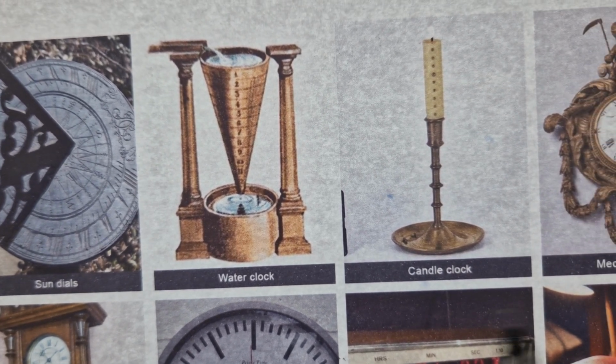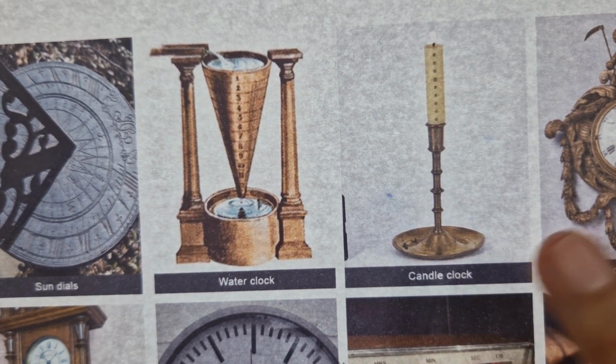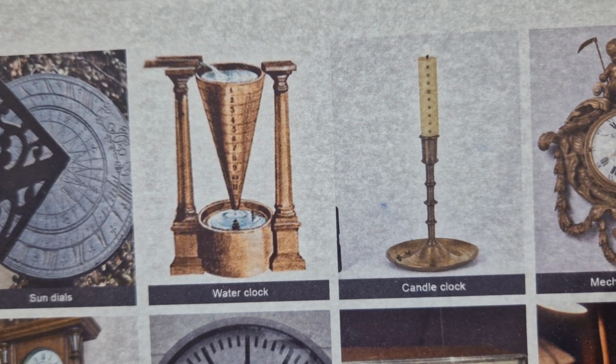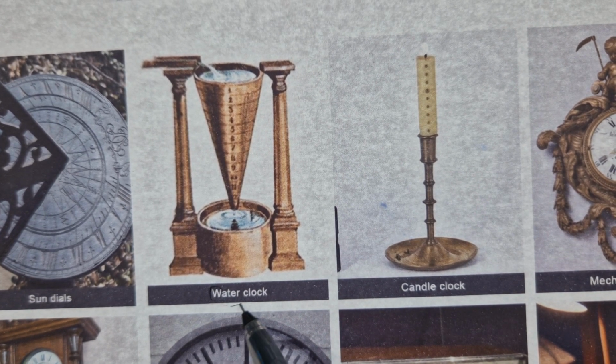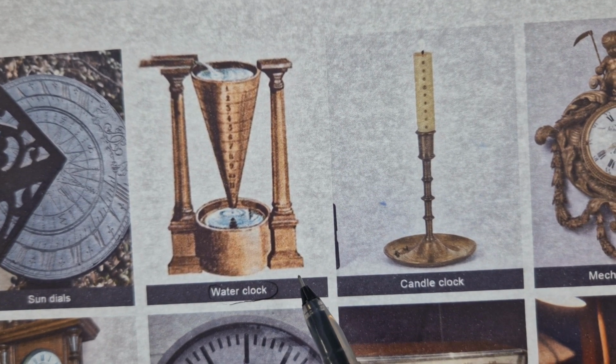Next, we're gonna evolve, and the next one is the water clock.